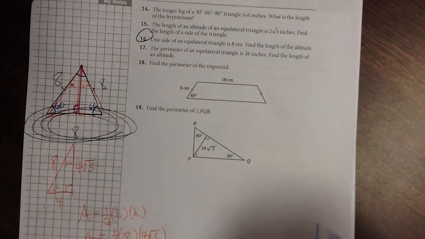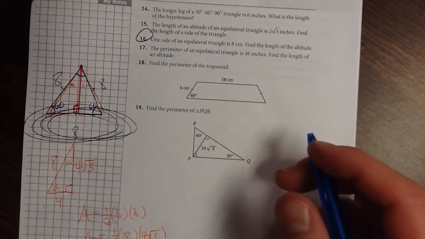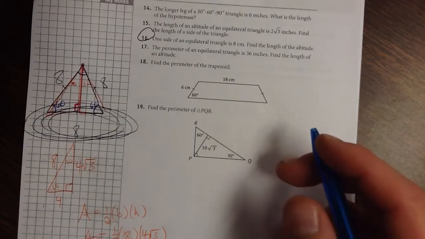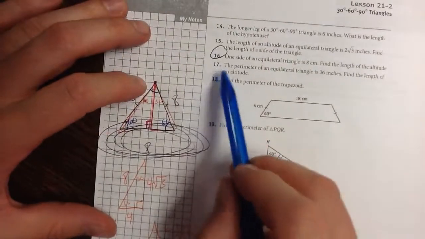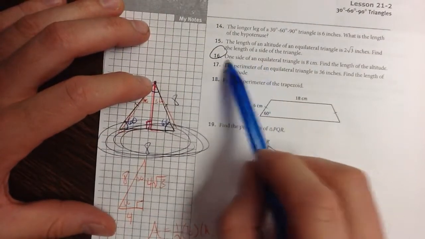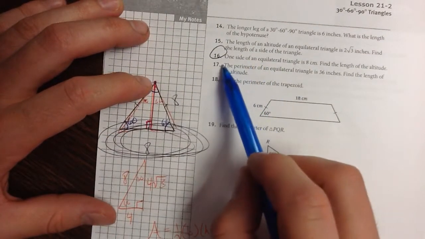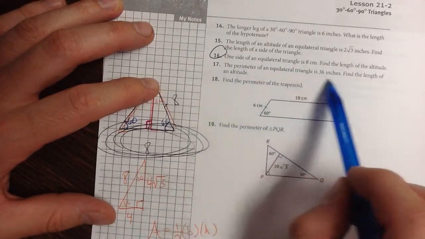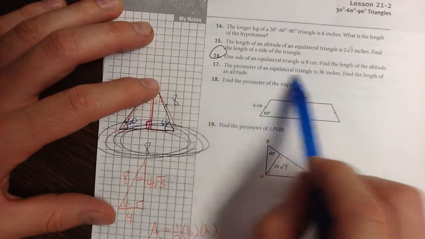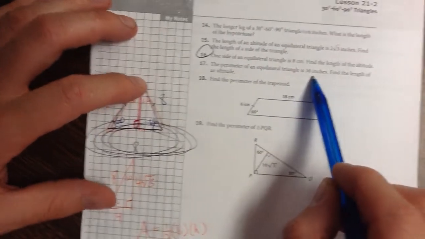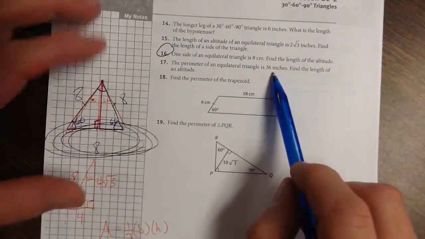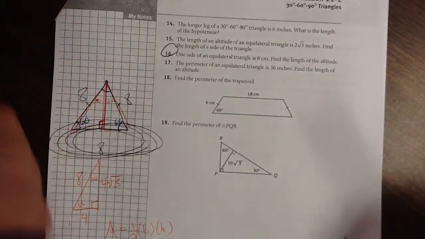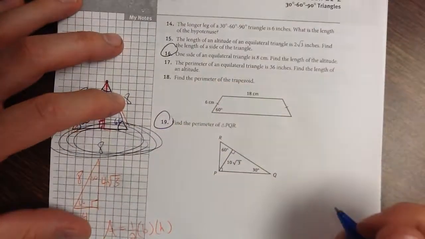For number 19, oh, I'm sorry. Okay, number 17 is extremely similar to number 16, but rather than them telling you one side length, they say the perimeter is 36. Just divide that by 3, and then you know that each side length is 12, and then it's the same exact question.